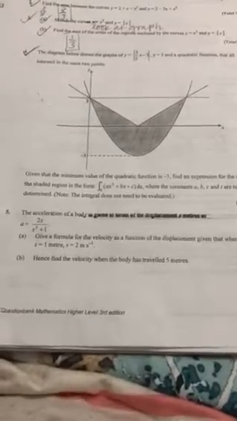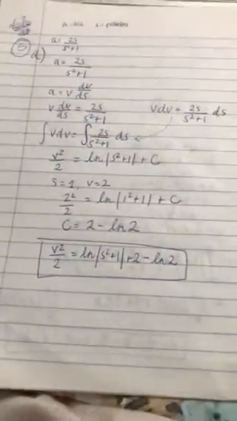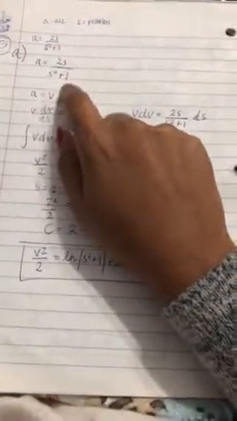Okay, so I'm going to be doing number 5 on the HL Math Review. For part A, it asks us to find the formula for the velocity when it gives us the displacement and the velocity. And this is the equation for the acceleration. So for part A, first we know that this is the equation for the acceleration.